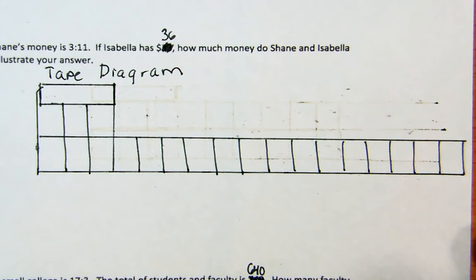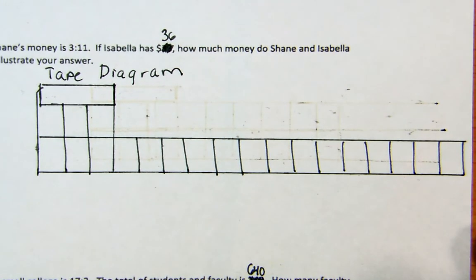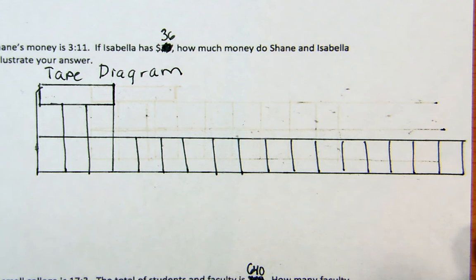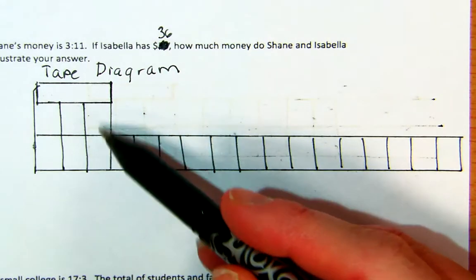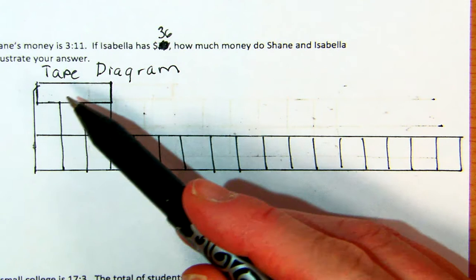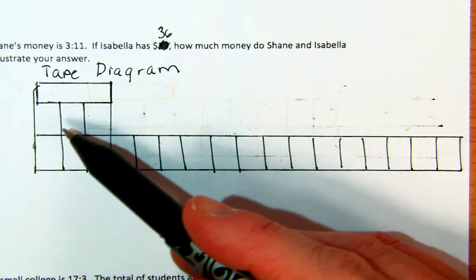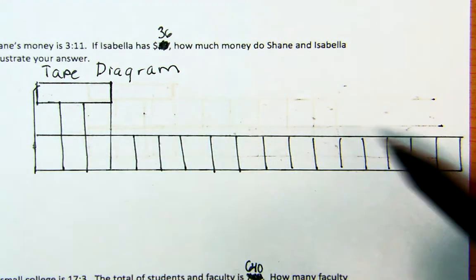Now, obviously I've drawn this tape diagram already, and as you watch me do a few of them, hopefully you'll get the hang of it. And just like in the ratio table, I want to label what I've got, right? So these are the two main parts of my tape diagram. I'll explain what this is up here in a minute. But I've got 1, 2, 3 blocks here and 11 blocks here.